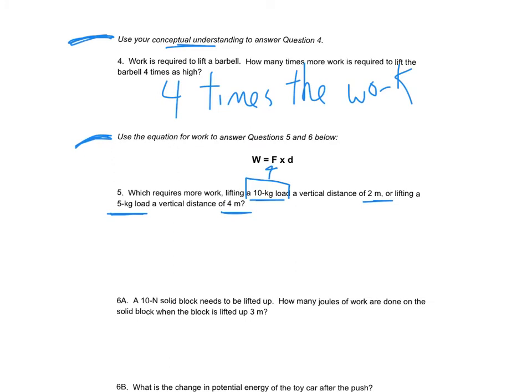We talked about this earlier in the year. If you want to know the force of gravity acting on an object, it's always 10 times its mass in kilograms will get you the force of gravity in newtons. So this load here is really a 100 Newton load. And this load here is a 50 Newton load.